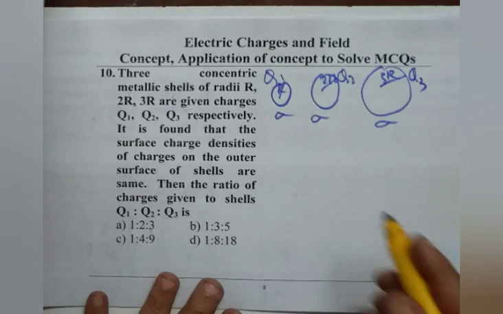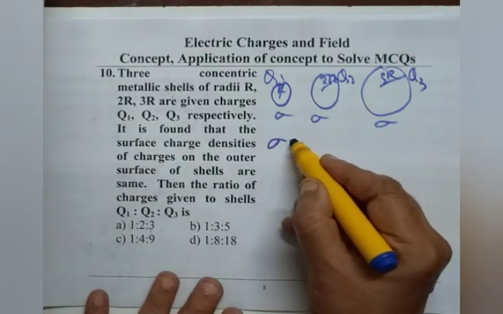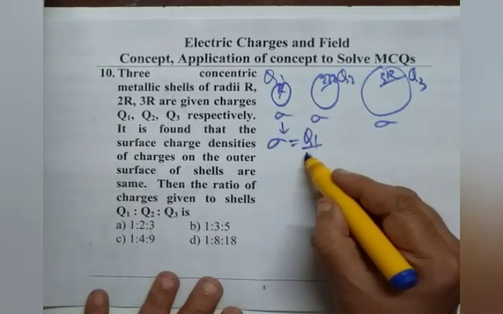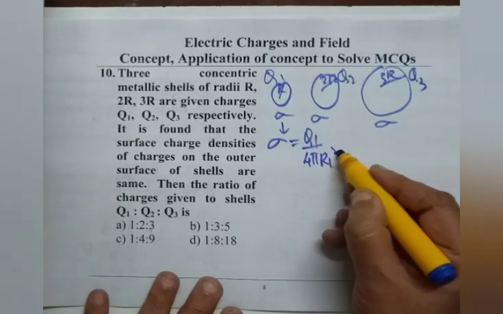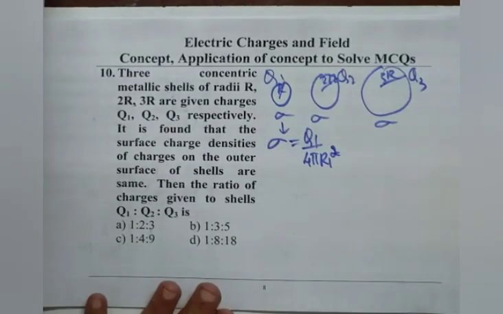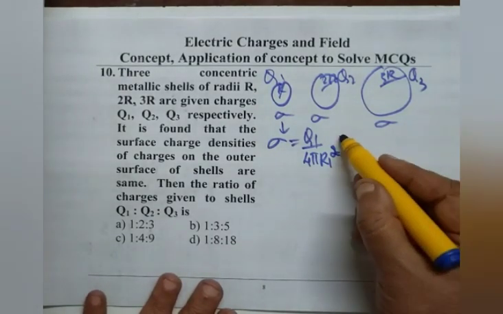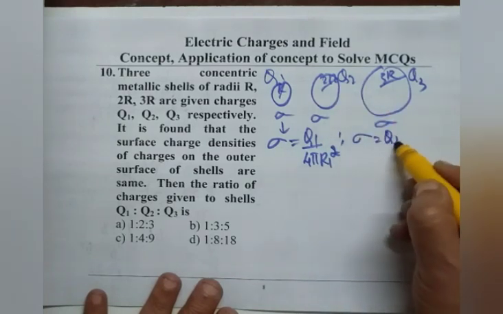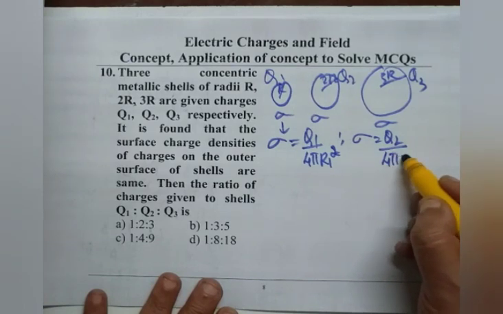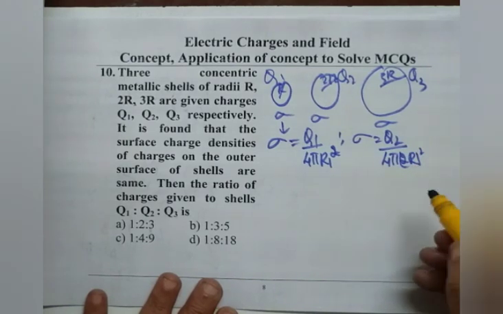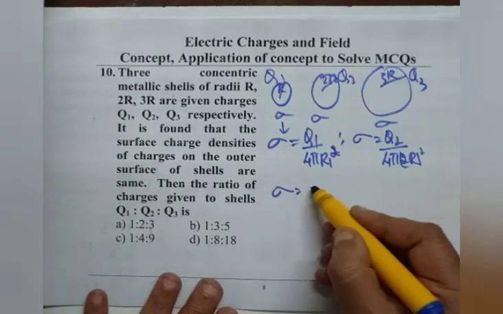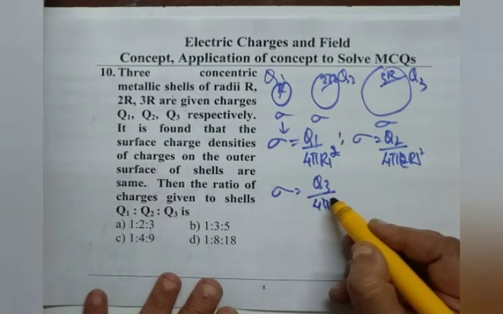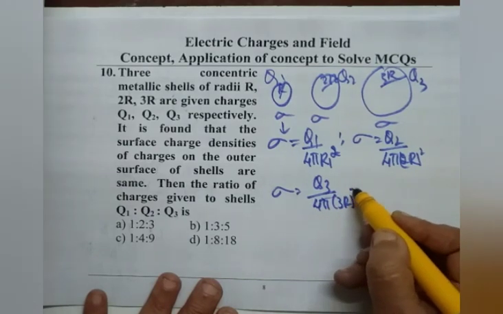Say sigma, for this I can write q1 by the area of the sphere, 4 pi r1 square. For the second, sigma is q2 divided by 4 pi (2r) whole square. For the third, sigma is q3 by 4 pi (3r) whole square.